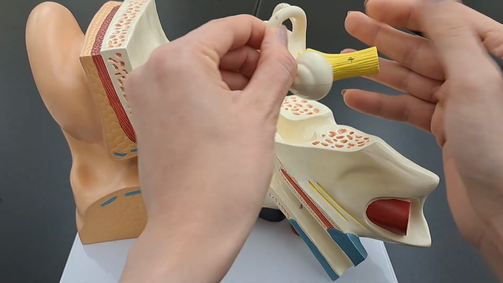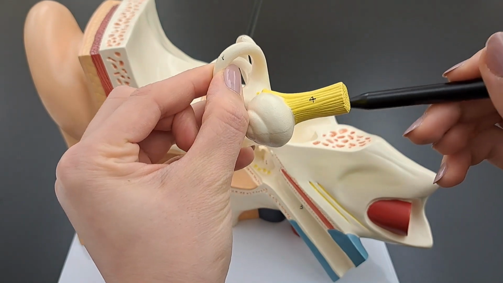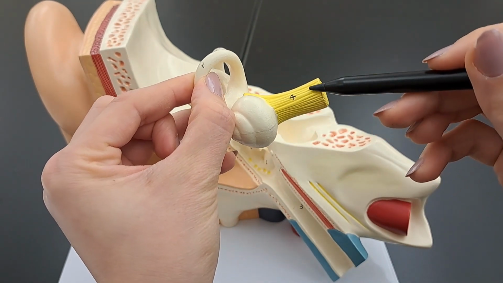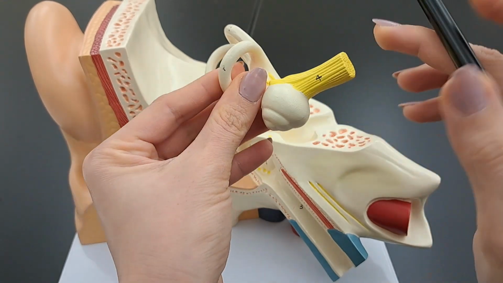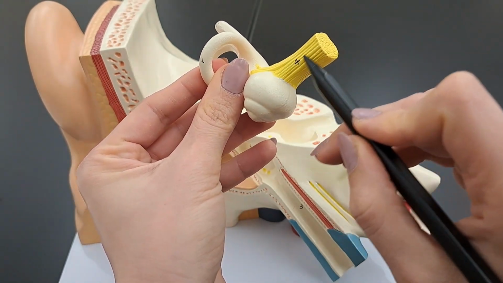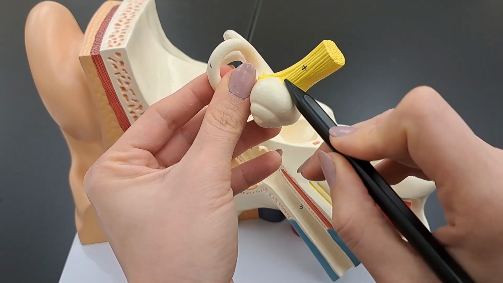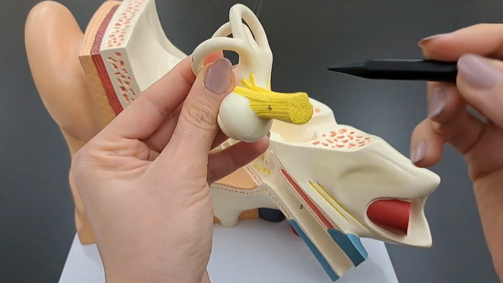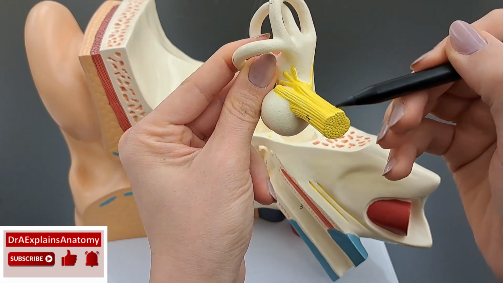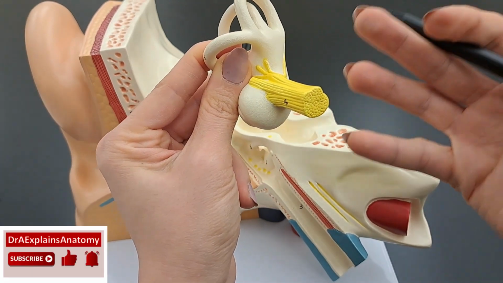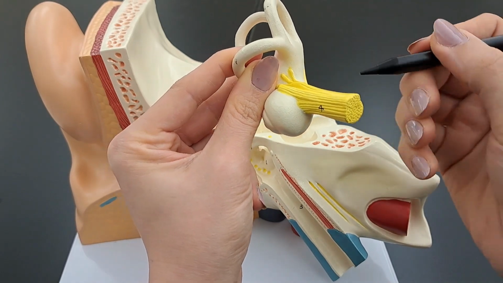The last part is this nerve. This nerve is the vestibulocochlear nerve. It is cranial nerve number 8. It is a sensory nerve only. This part of that nerve is the cochlear part. It carries the auditory signals to the brain. And this part right here is the vestibular part, which carries the signals of the posture, the balance, the position to the brain.